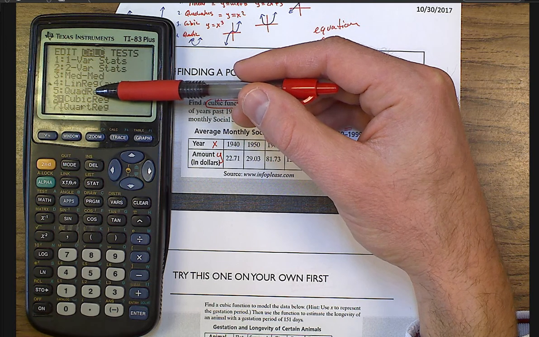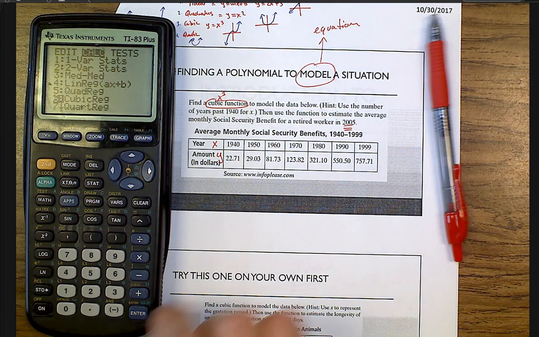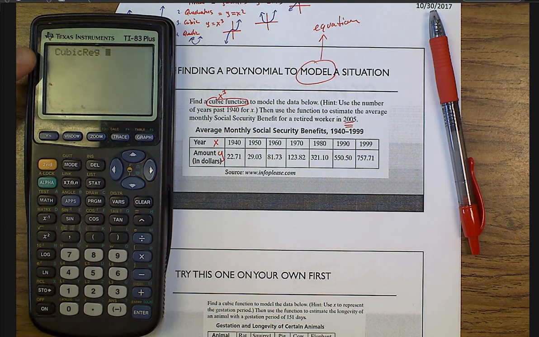We know it's cubic because it's asking us for cubic. So I'm going to use cubic. I'm going to hit 6. Now this is where your calculator and my calculator may differ a little bit. What it's asking you is cubic regression.